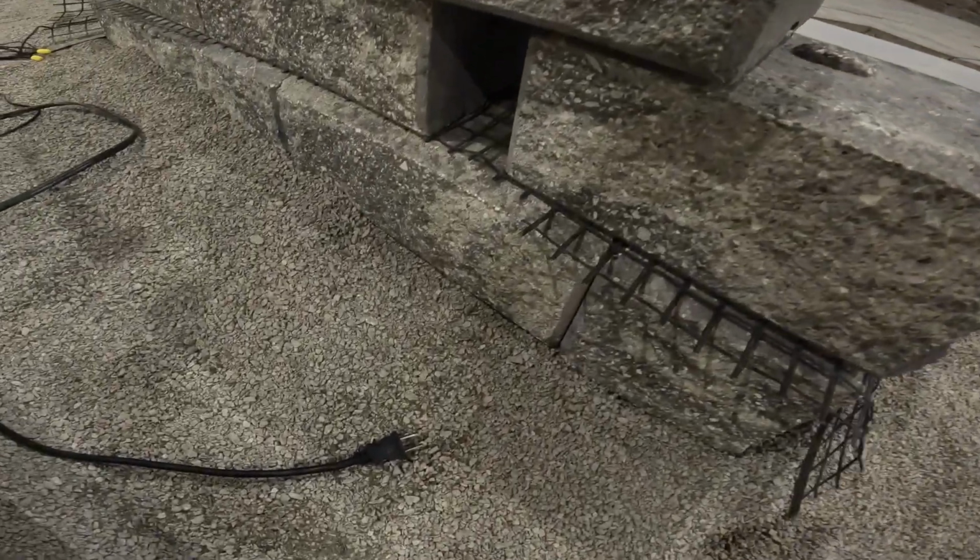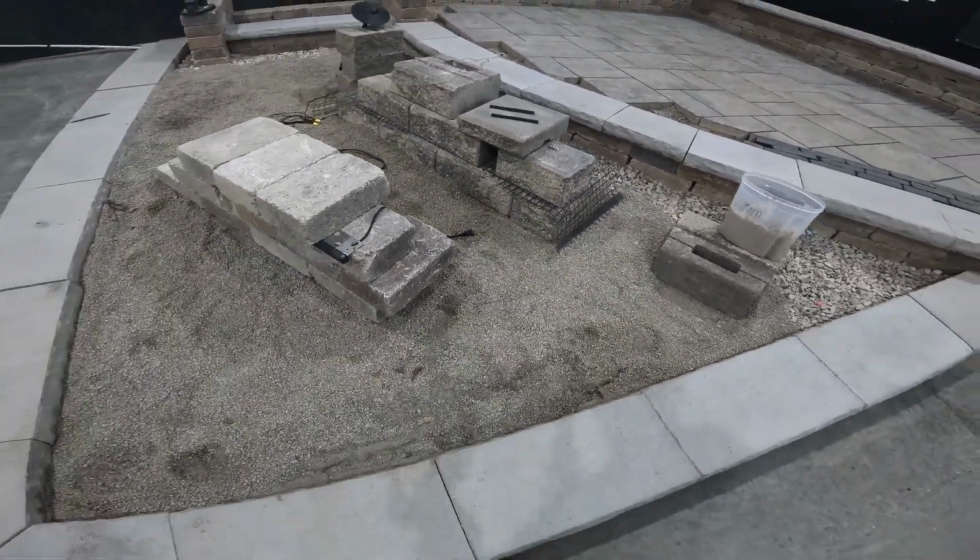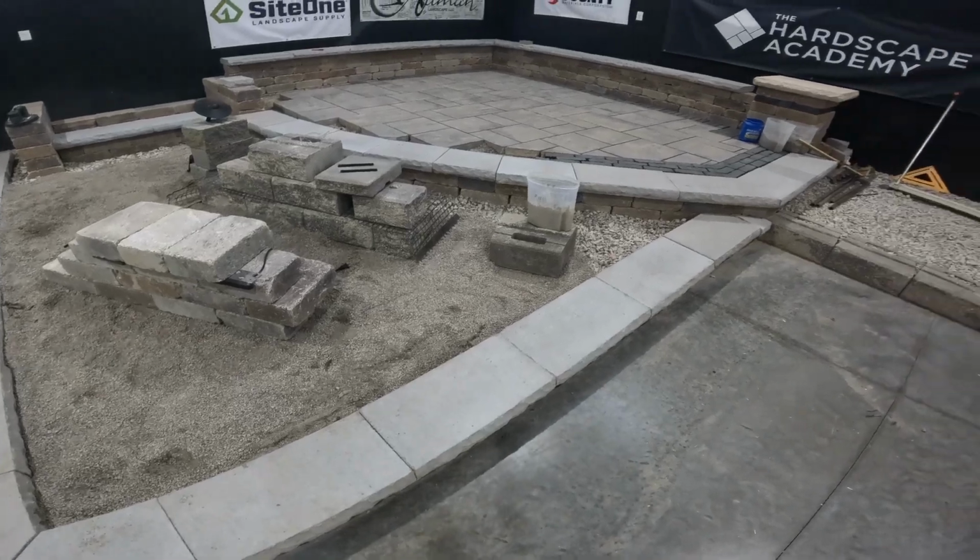It goes around and under a retaining wall application like that, and that's kind of the demonstration we use when we're building stuff here in the office when the weather's bad for our Hardscape Academy in-person trainings.